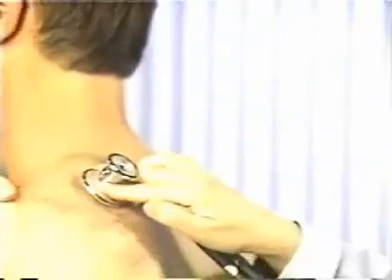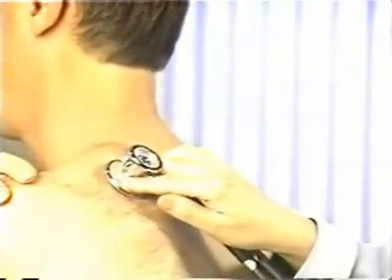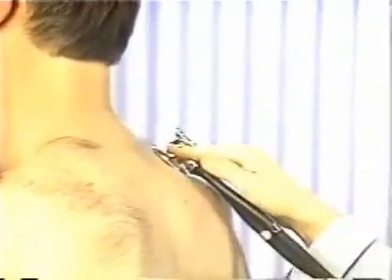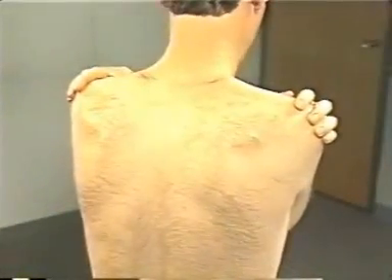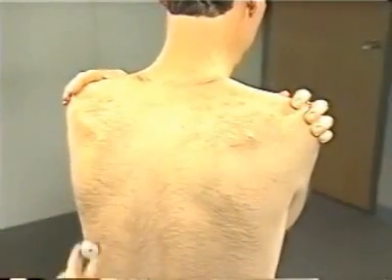Now this time, breathe deeply through your mouth. Let me know if it is uncomfortable. During auscultation, have the patient breathe deeply through his mouth. If the patient becomes uncomfortable, allow a rest period. Now let's listen as the examiner auscultates.